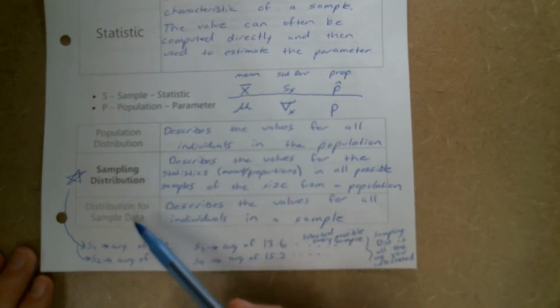Sampling distribution: all of the statistics that you could calculate from every possible sample. An important thing to focus on, because most of what we're dealing with in this unit is going to be the sampling distribution.